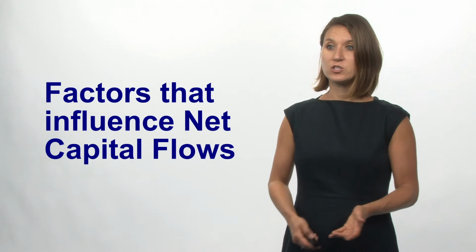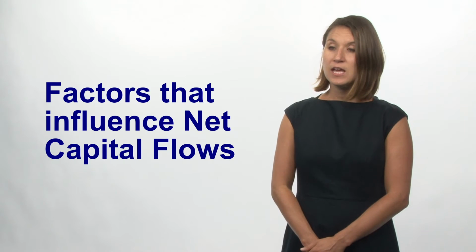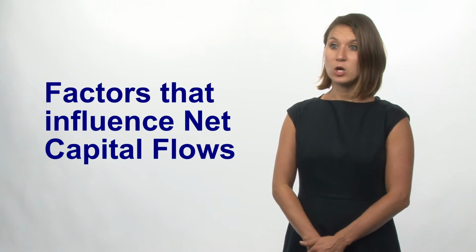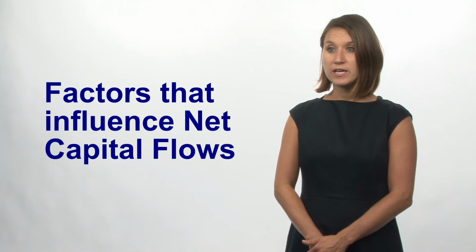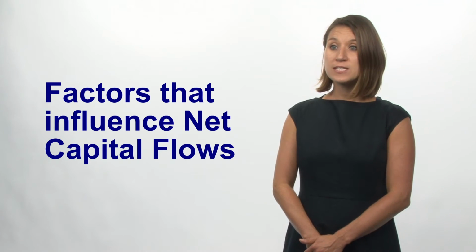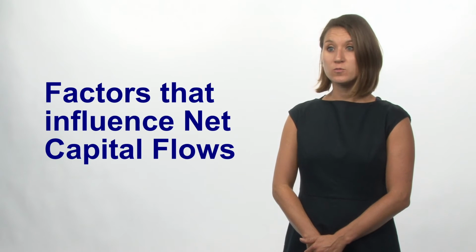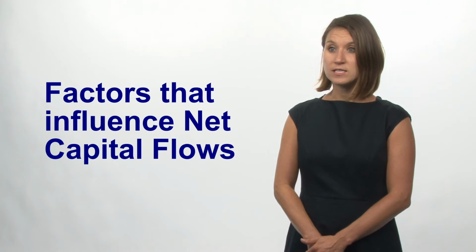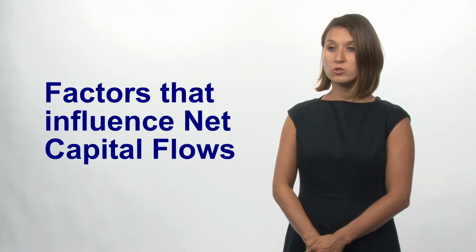There are a number of factors that influence net capital flows, including the real interest rate in the home country, the real interest rate in the foreign country, the perceived economic and political risks of keeping assets abroad, and government policies that may restrict foreign ownership of domestic assets.